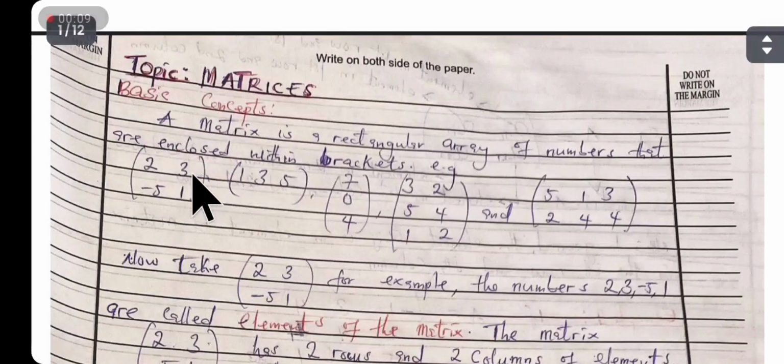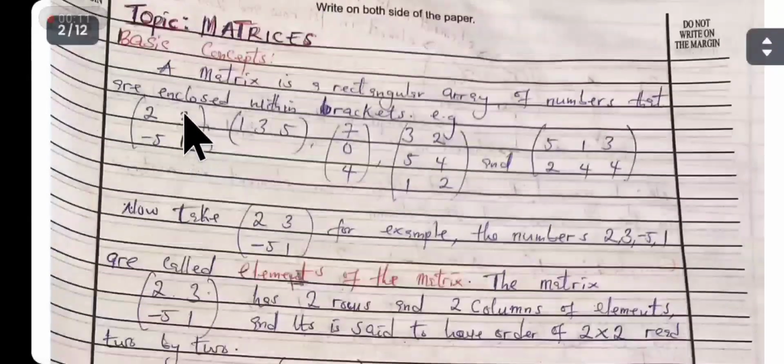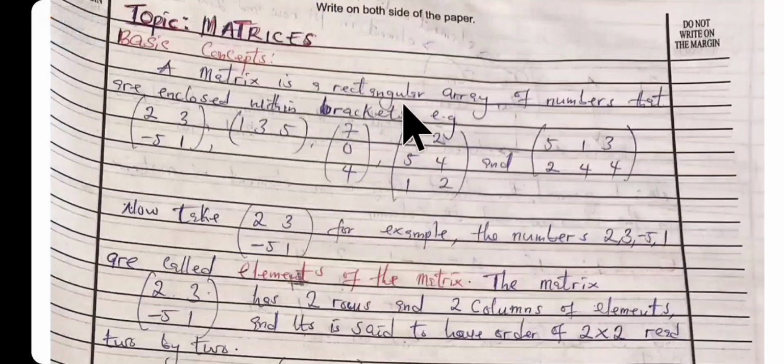To look at matrices. Basic concept. A matrix is a rectangular array of numbers that are enclosed within brackets. So when you have a rectangular array of numbers arranged in an enclosed bracket like this, we call it a matrix. Look at this. It's a matrix. It's a matrix. All of them are matrices.